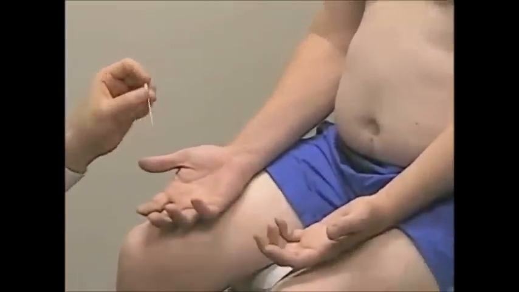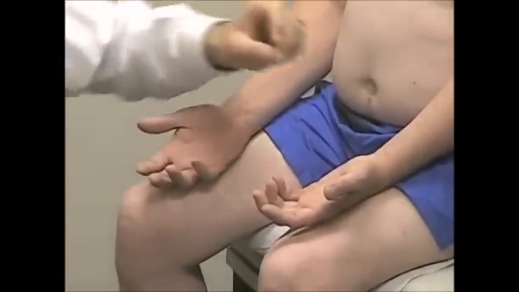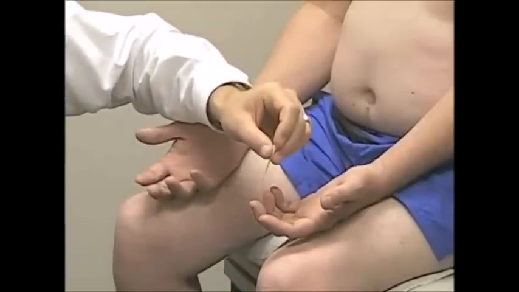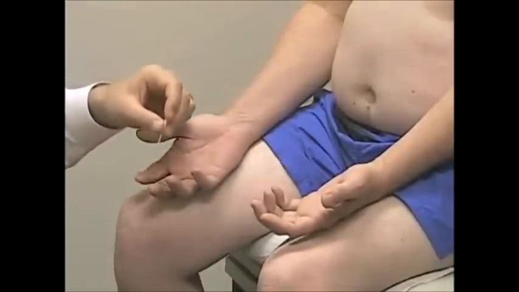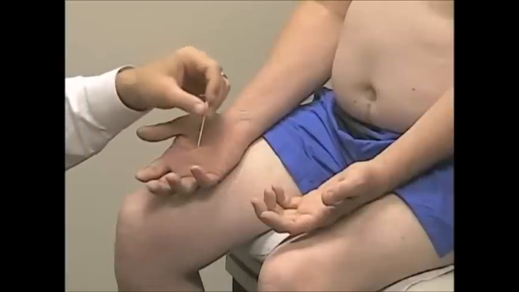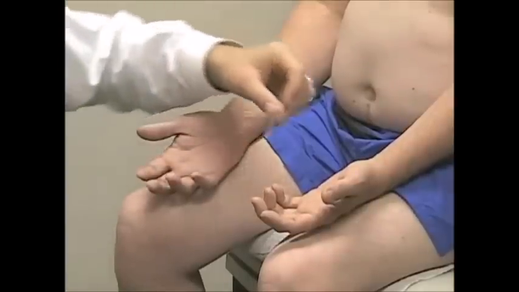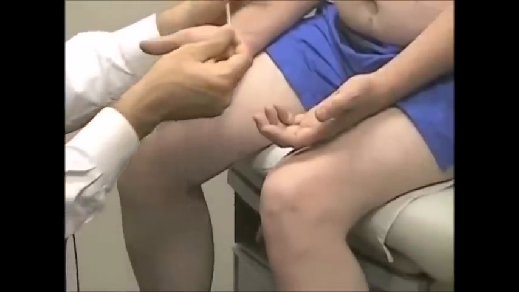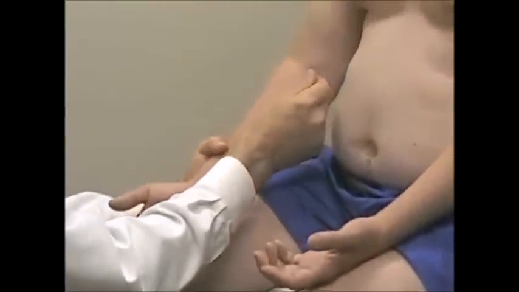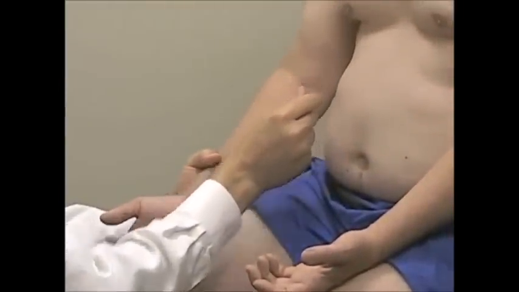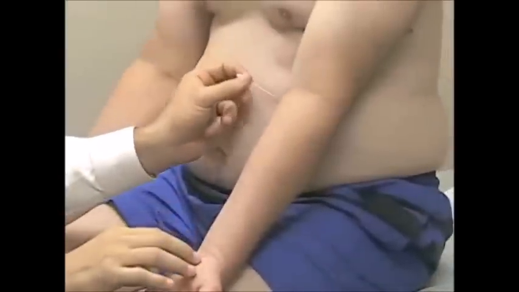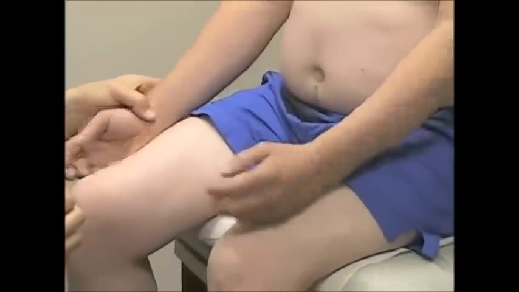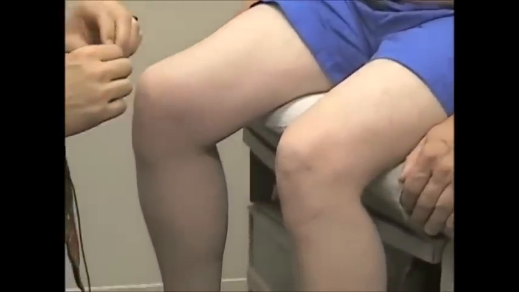C6 again is down in the thumbs. Yep, same. C7 middle finger. Same. C8 little finger. Same. And T1 will be over the medial aspect of the elbow. Same. Okay, good. And then we'll move down into the lower extremities again.